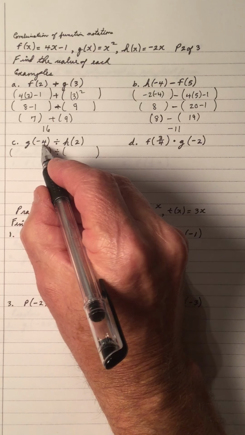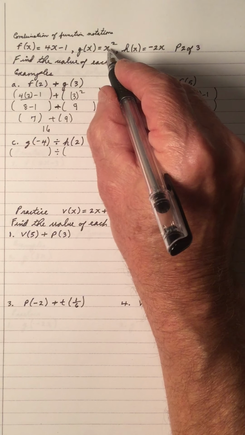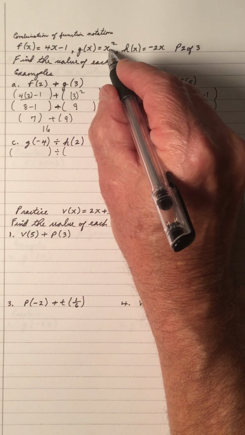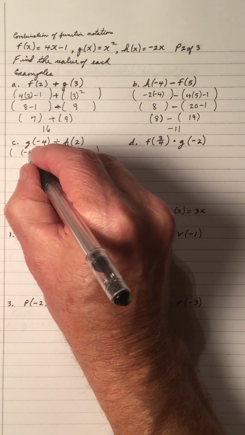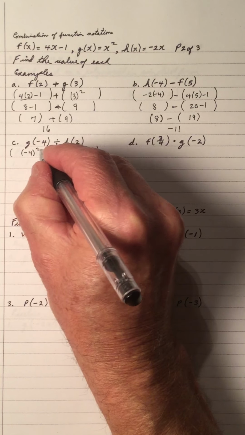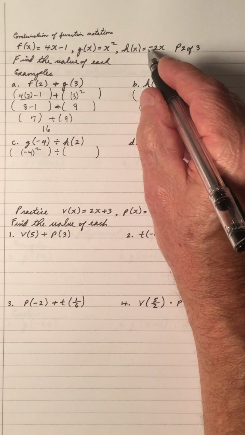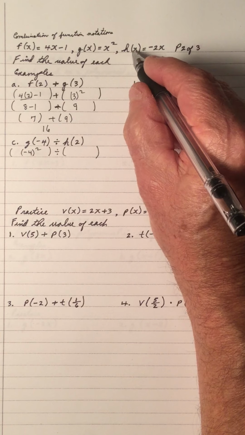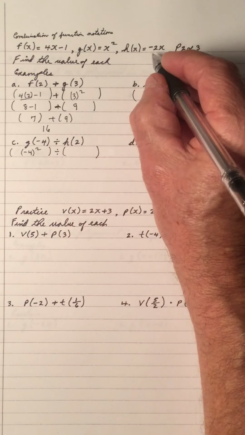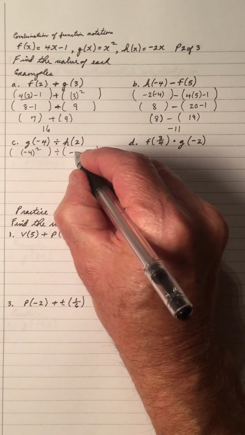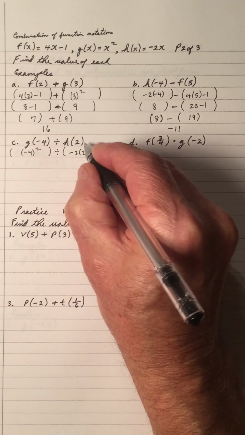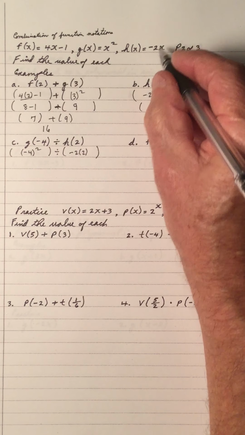The g of negative 4, so we're putting a negative 4 in g. Notice negative 4 in brackets squared. And the h of 2, so x is 2 in h, so it's negative 2 times 2, because x is 2.